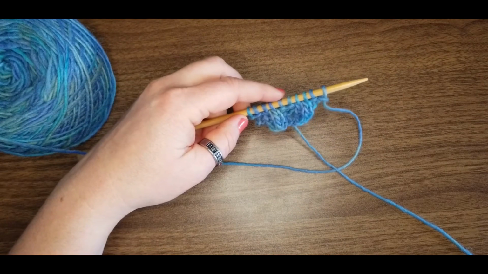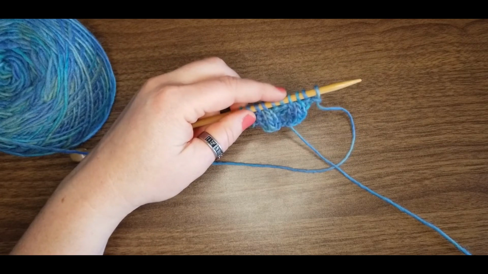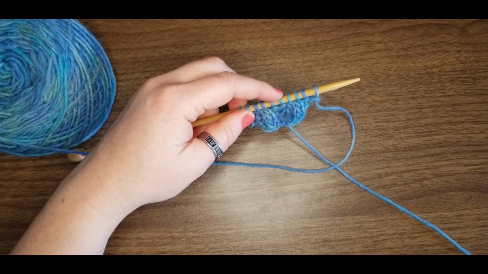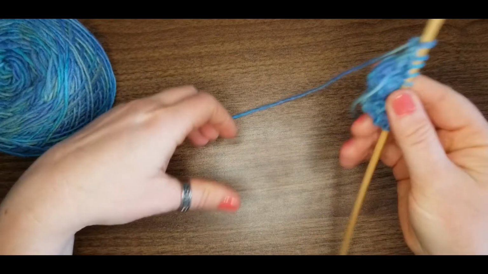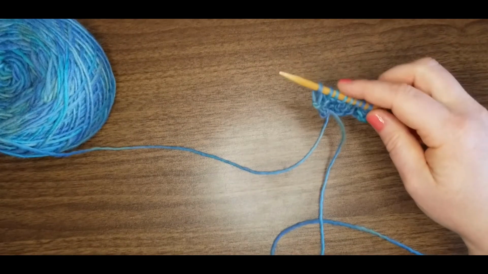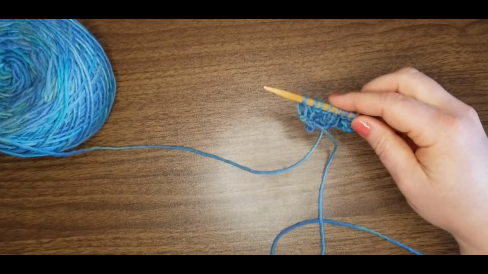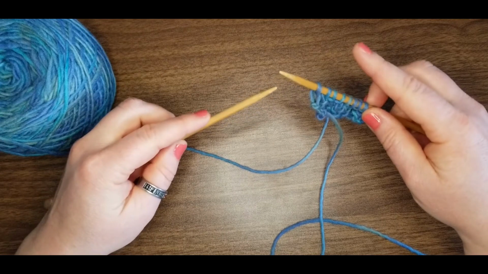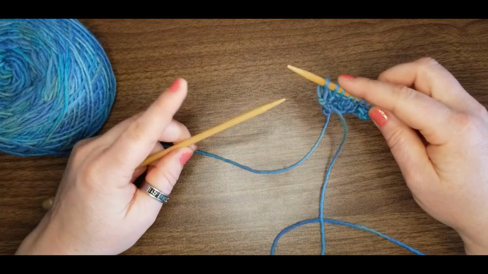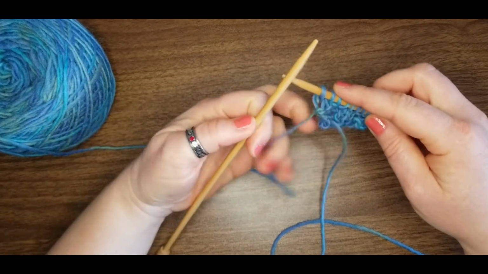When we are knitting, getting ready to start a row, we're holding the needle with stitches in our left hand. If we're going backwards, undoing, we're going to hold our needle with all of our stitches in our right hand. And then we're going to move the stitches from the right needle back to the left needle.